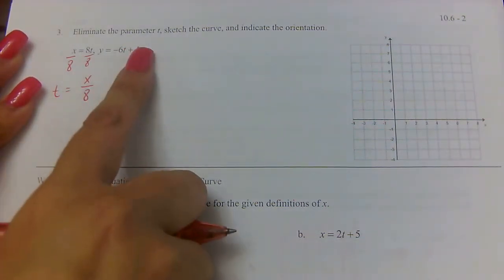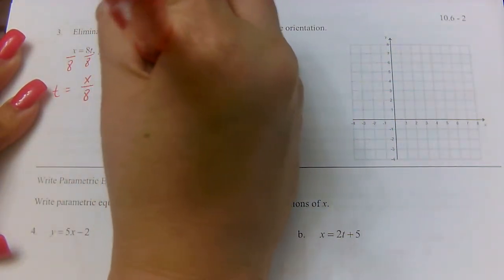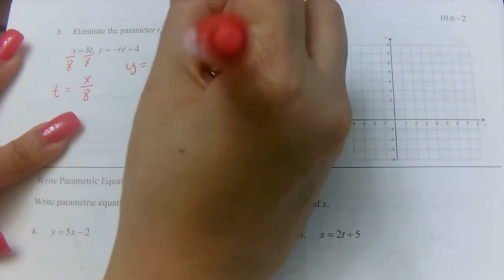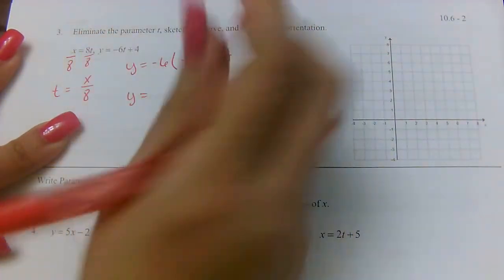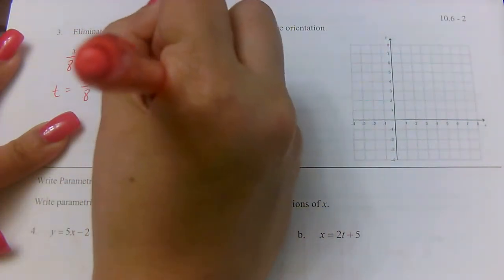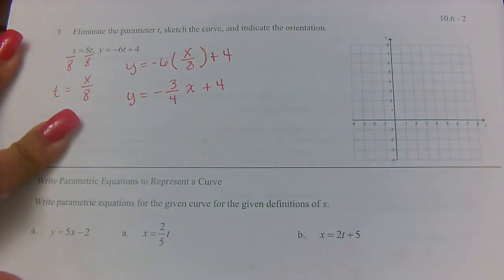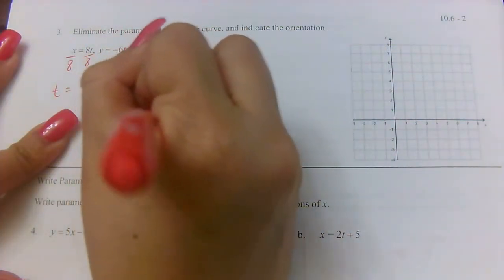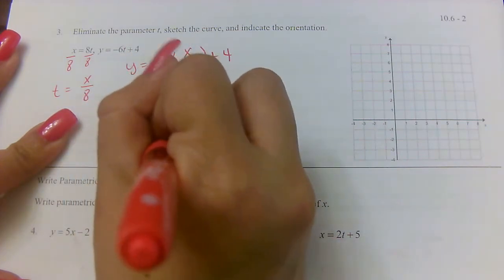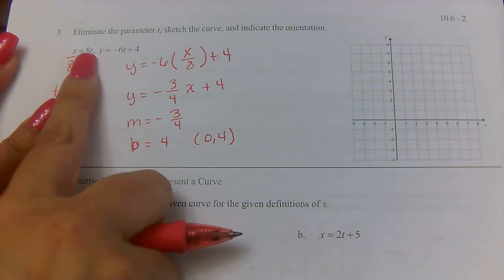Substitute this equation into the second equation. So we have y is equal to negative 6 times t, where t is x over 8, plus 4. So y is equal to negative 6 over 8 x plus 4. Simplify this. It'll be negative 3/4 x plus 4. We have a slope here of negative 3/4 and a y-intercept of 4. So (0, 4).